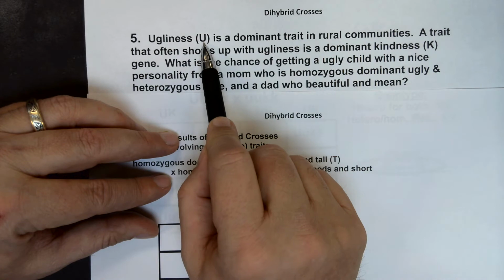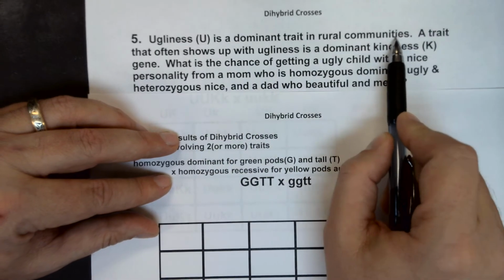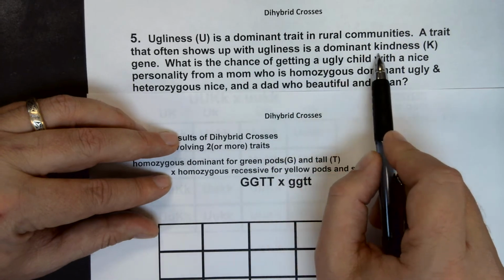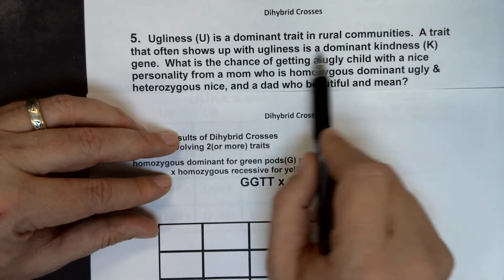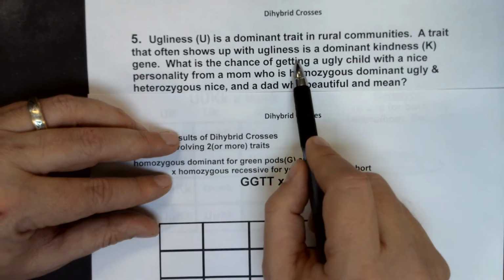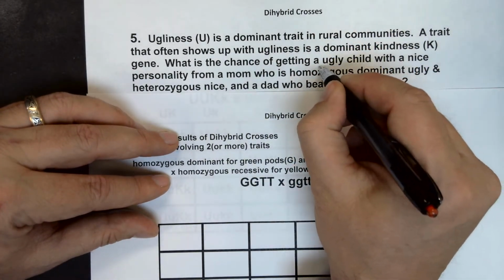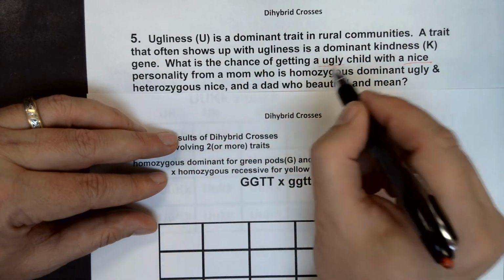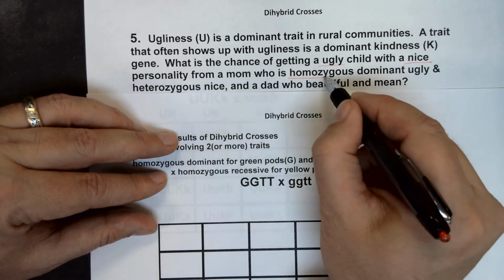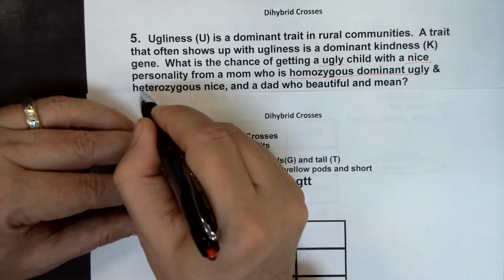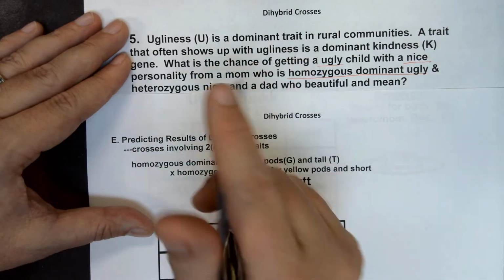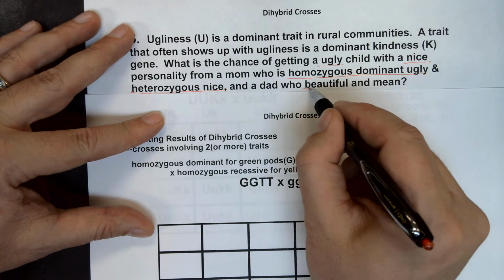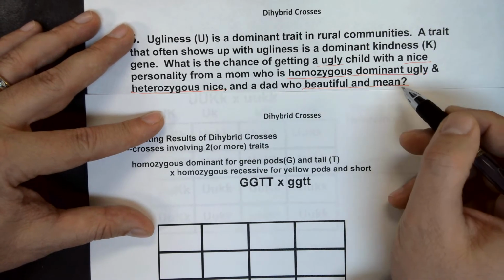So it says ugliness, big U, is a dominant trait in rural communities. A trait that often shows up with ugliness is the dominant kindness gene, which is a big K. What is the chance of getting, let's go ahead and underline this, an ugly child with a nice personality from a mom who is homozygous, ugly, and heterozygous, nice, and a dad who is beautiful and mean?